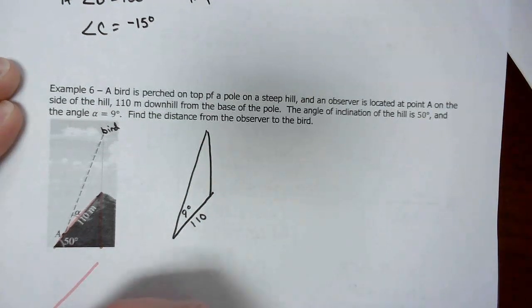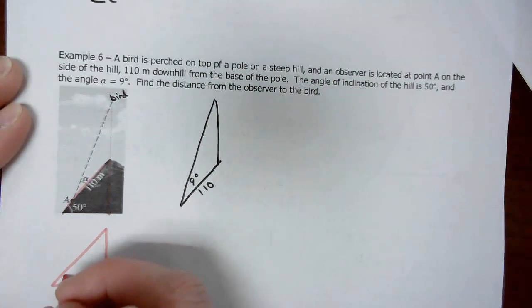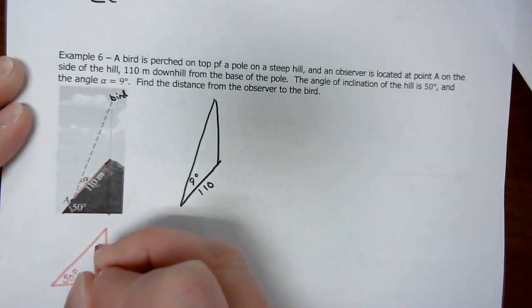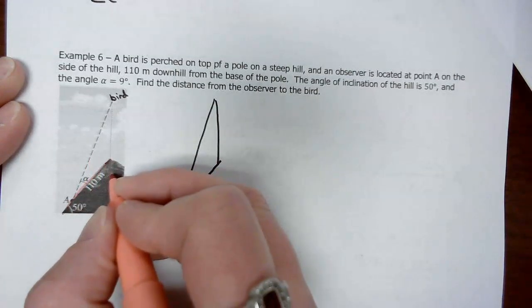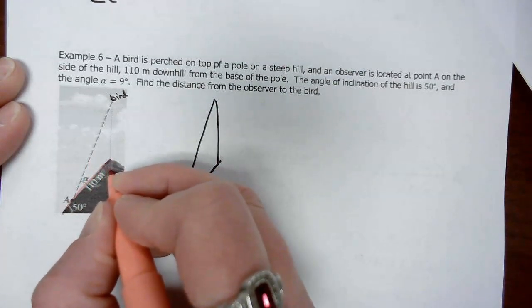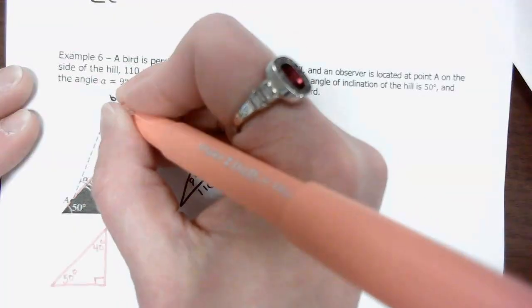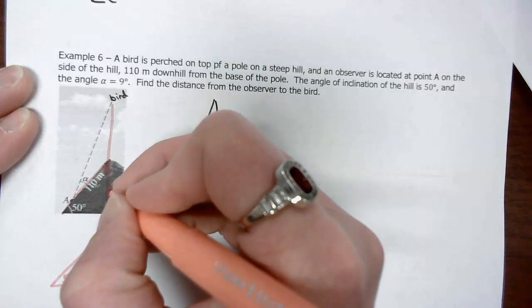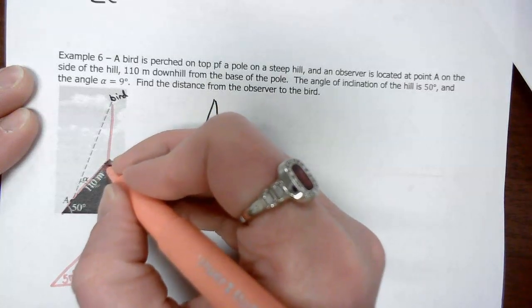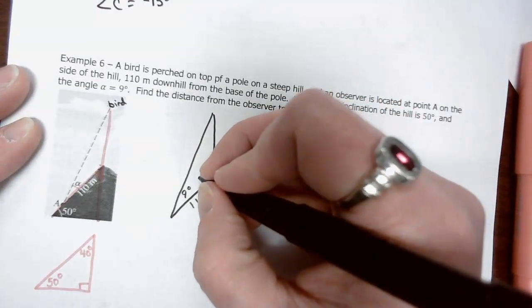I'm going to redraw it because this is horizontal and vertical. And this little angle is 50 degrees. Well, I can find this little angle to be 40 degrees. Notice that's horizontal, I mean flat. So 40 here would mean inside here, this little angle would be 140.